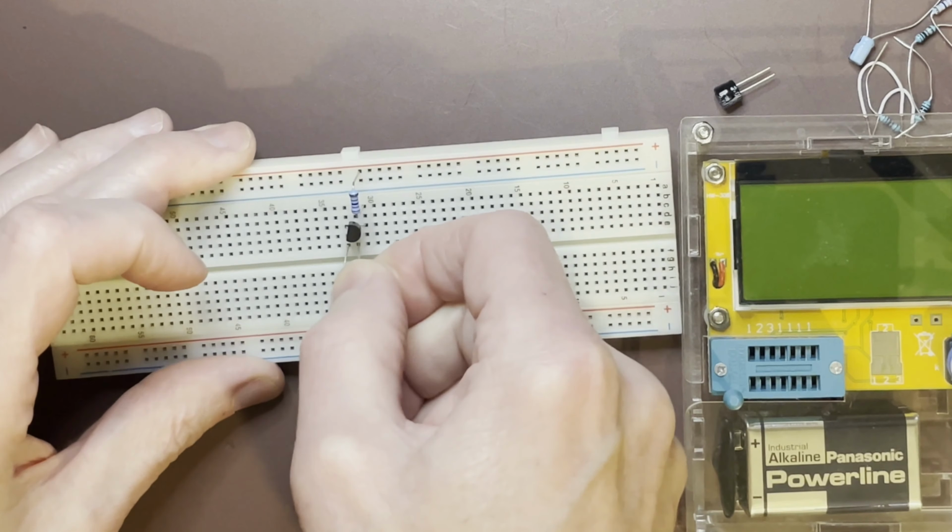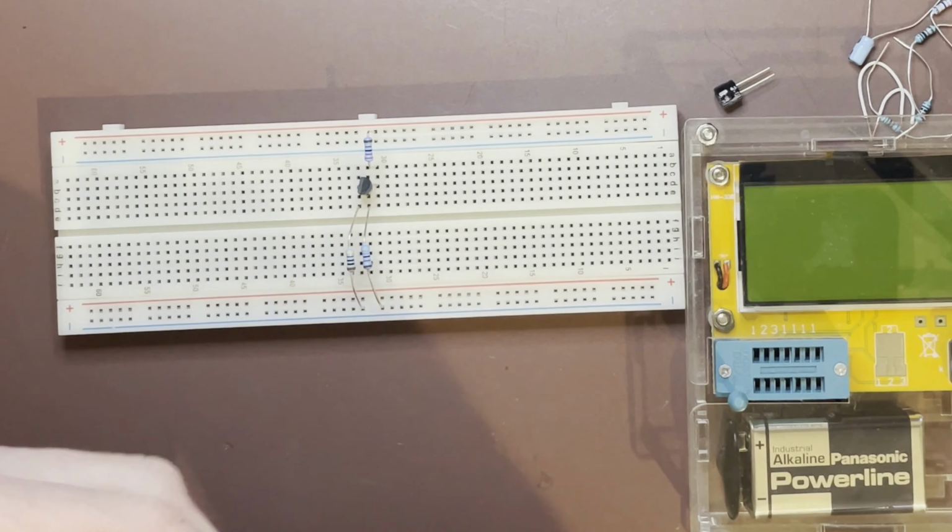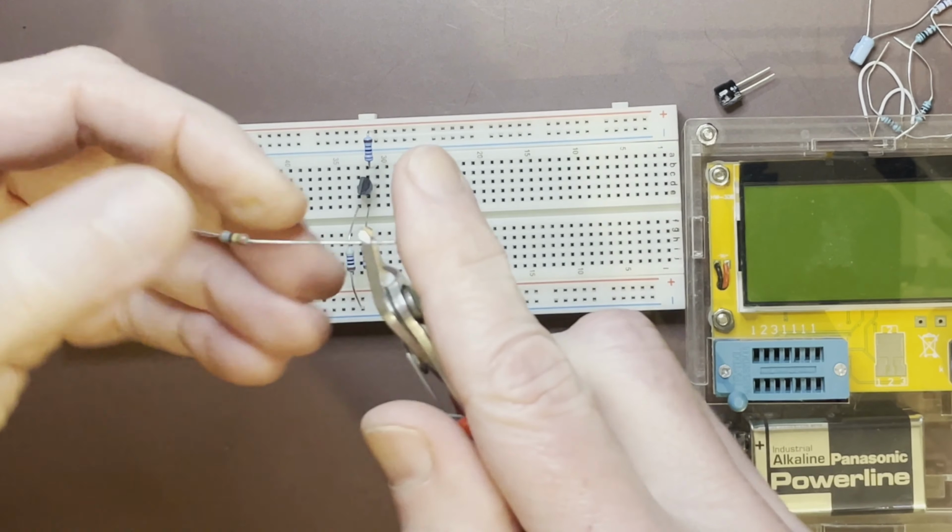So assuming I've not messed up the transistor orientation, which is not impossible. And then 270K.